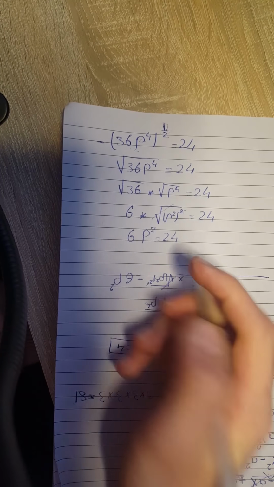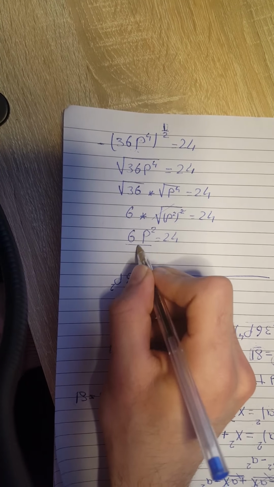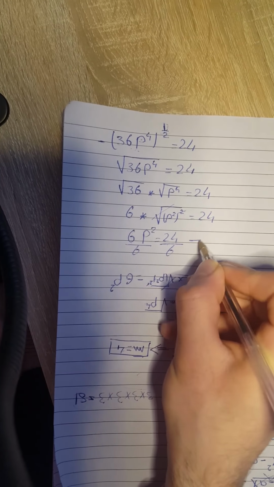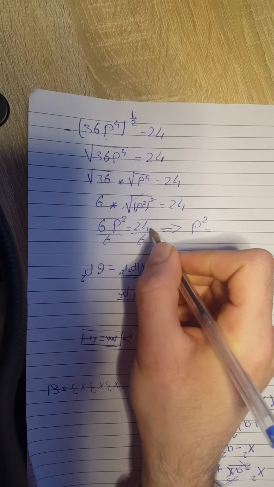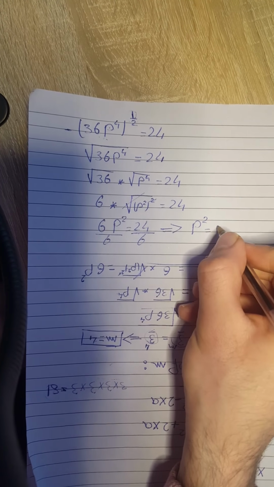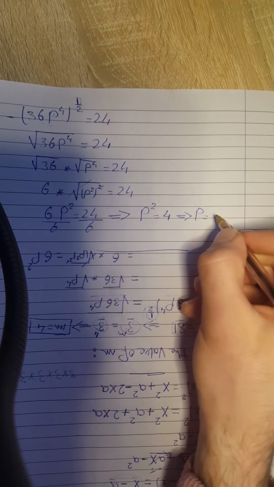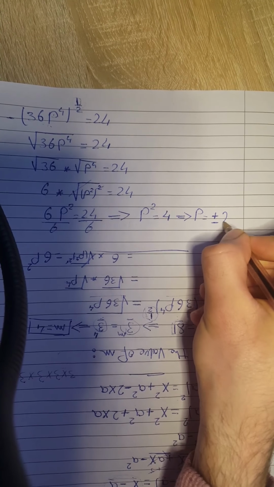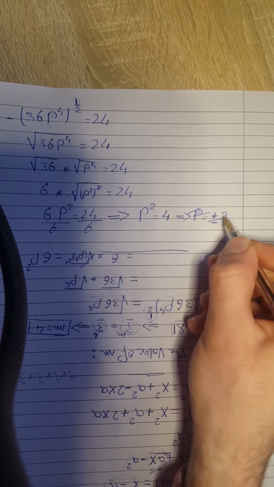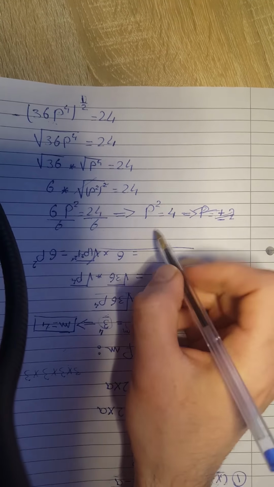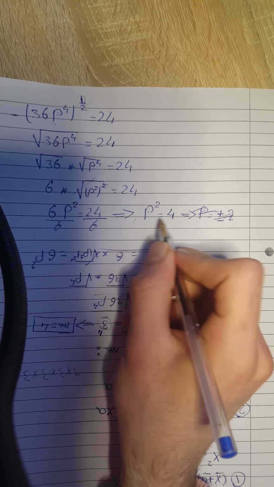All I need to do now is divide both sides by 6 to get rid of the 6 next to the p. That will give me p squared equal to 24 divided by 6, which is 4. And at the end of the day, p will equal plus or minus 2. Why plus or minus 2? Why not only 2? Before we come to this step, we'll explain what will happen here. To find the value of p, we have to root both sides.